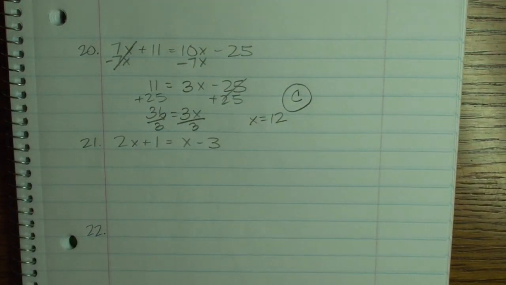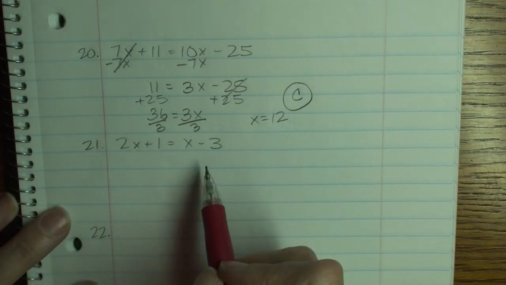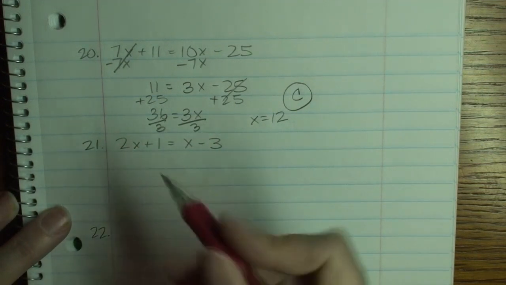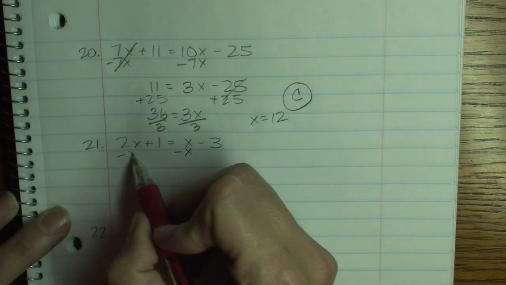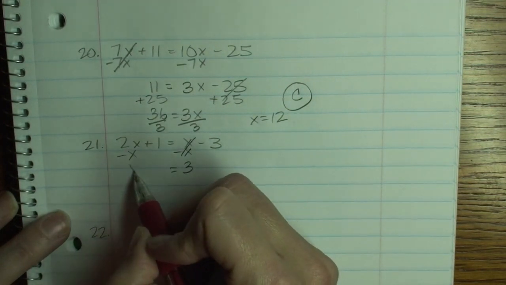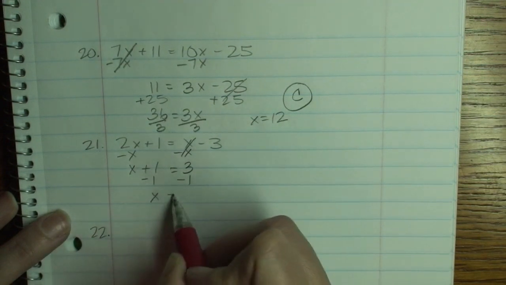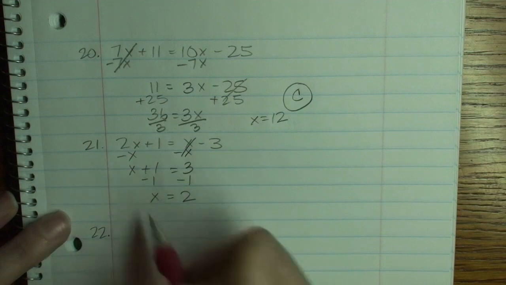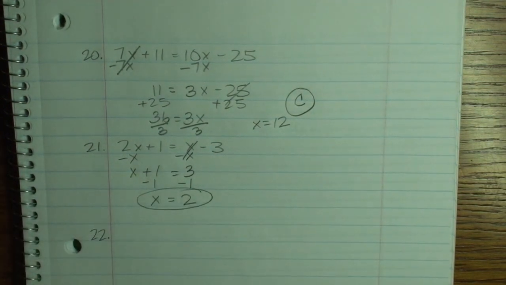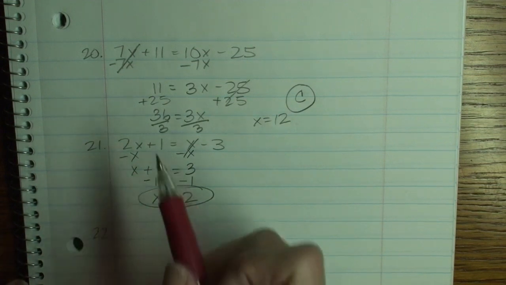21 says solve for x. So again, there's no distributive property. Like terms are already collected. I'm going to subtract x from both sides to give me just 1x plus 1, and then my numbers on the other side. X equals 2. There's nothing to divide by or multiply by on that last step. So 2 looks like my right answer, but I'm going to go ahead and double check.